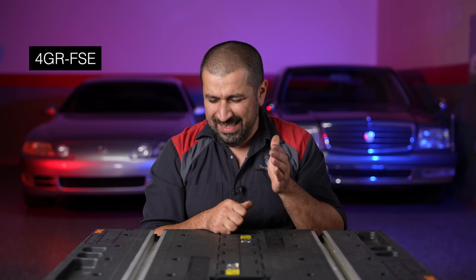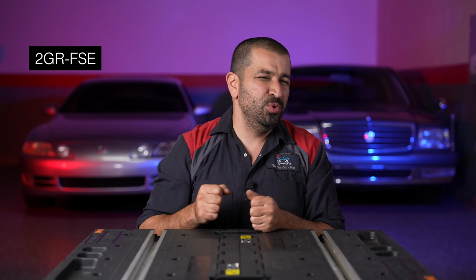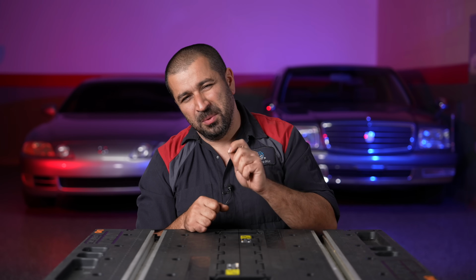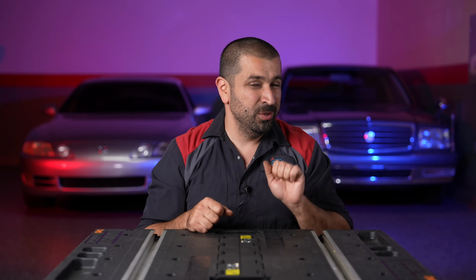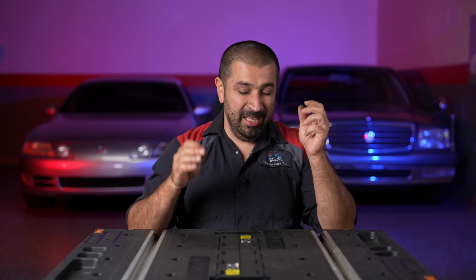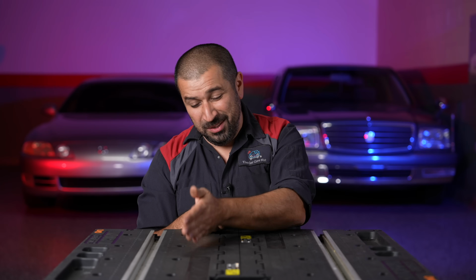The engine that lives to be the worst one is the 4GR-FSE. Essentially identical in construction, a little bit smaller in size, but identical in construction to the 2GR-FSE. The 4GR-FSE, V6 2.5 liter, only has direct injection, not port and direct. Then the 2GR-FSE, which is identical in construction and technology, and they came out exactly at the same time, has D4S, port and direct.